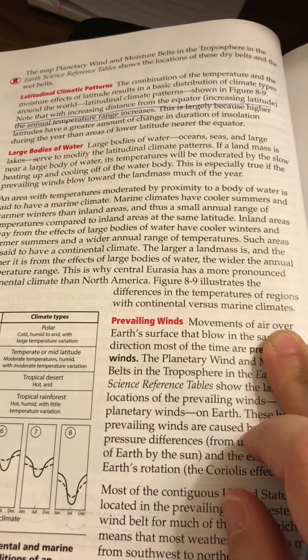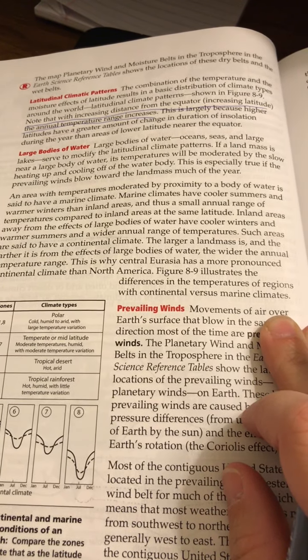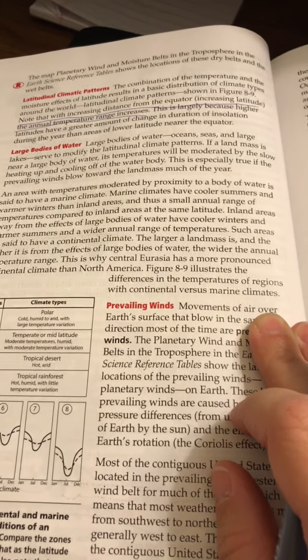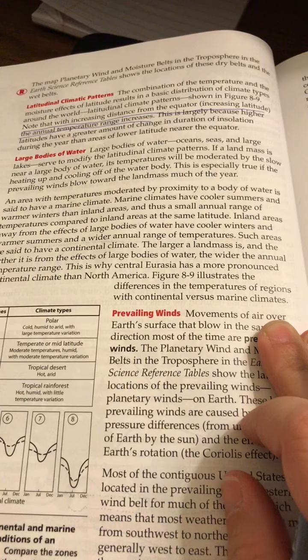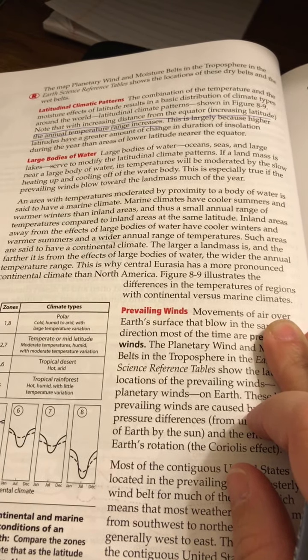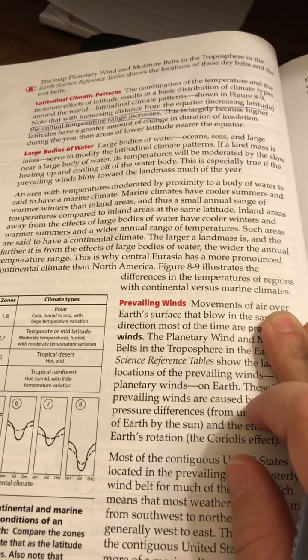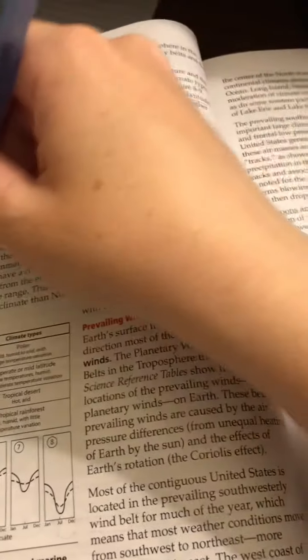Large bodies of water. Large bodies of water, oceans, seas, and large lakes serve to modify the latitudinal climatic patterns. If a land mass is near a large body of water, its temperatures will be moderated by the slow heating up and cooling off of the water body. This is especially true if the prevailing winds blow toward the landmass much of the year. An area with temperatures moderated by proximity to a body of water is said to have a marine climate.